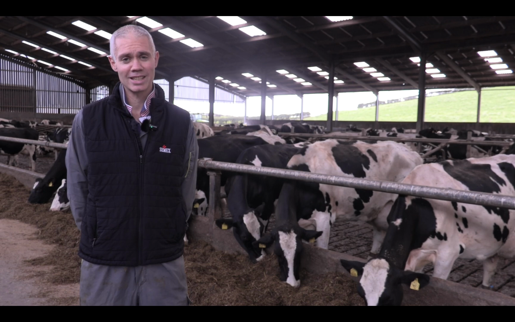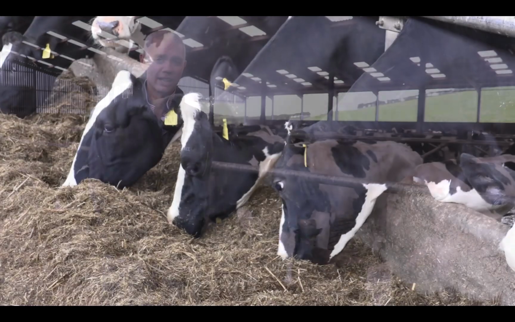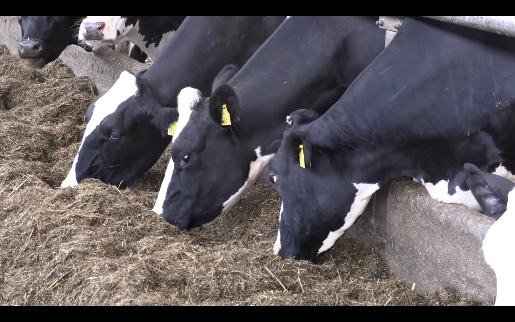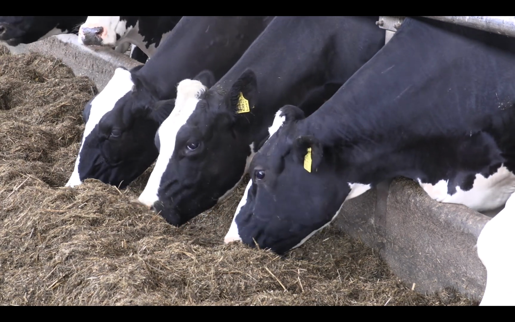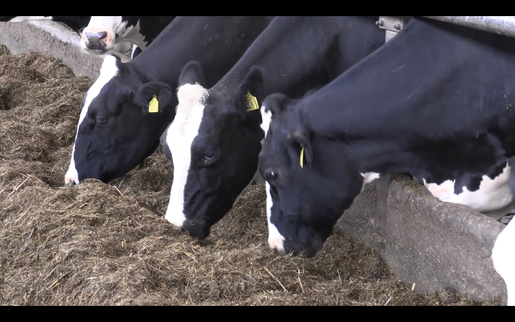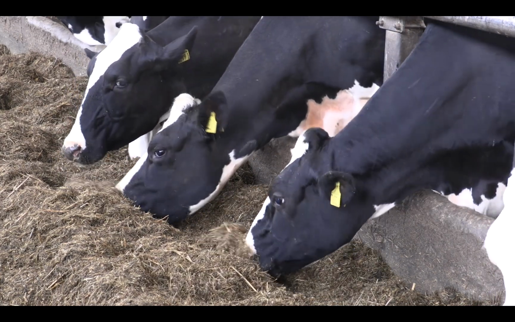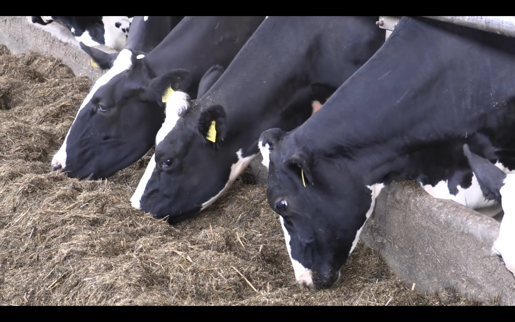And I'll say for the grassland, with soil analysis, etc., we're targeting where our slurry goes and what is required for each field. We fertiliser spread on farm using a variable rate fertiliser spreader with GPS. It's early days with this technology.